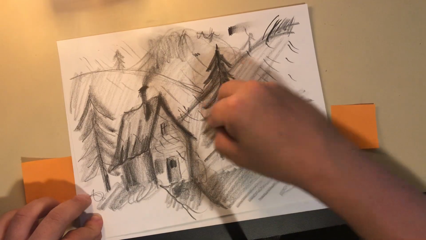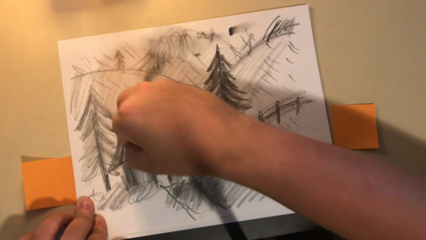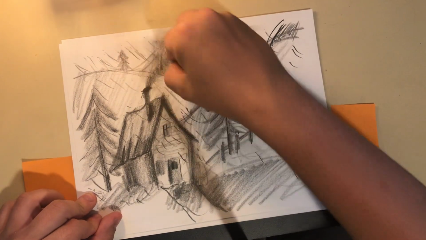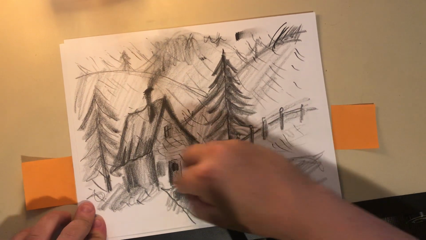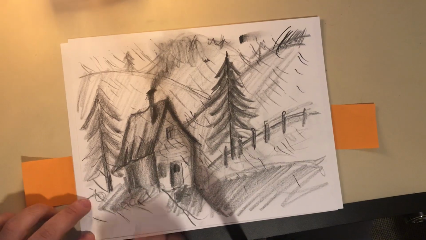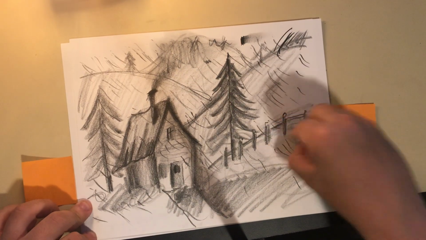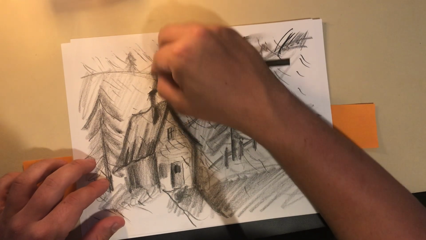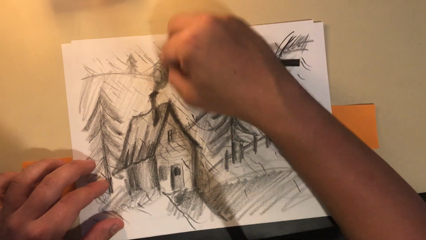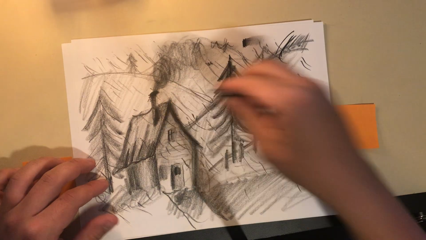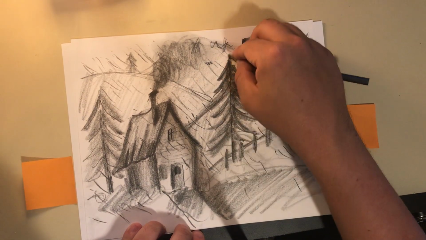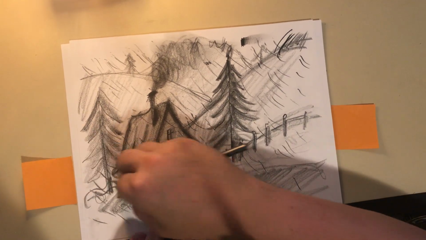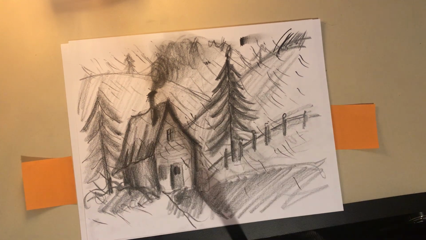Don't be afraid to mess up a drawing. You're going to do many of these. Don't be afraid to mess something up. So with my last thing, and again, you don't have to do this, but I'm going to get really fancy with this steam coming out of this house. Again, I'm going to add more detail to this snowy little village.